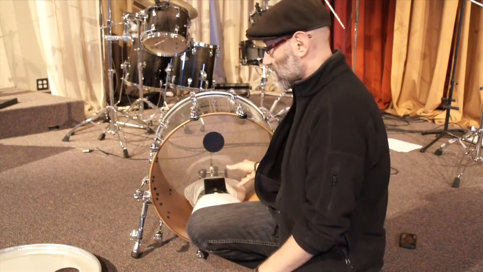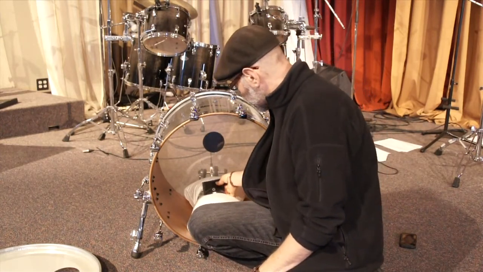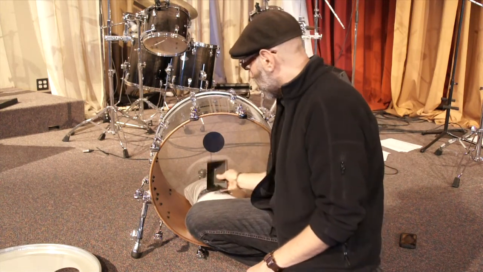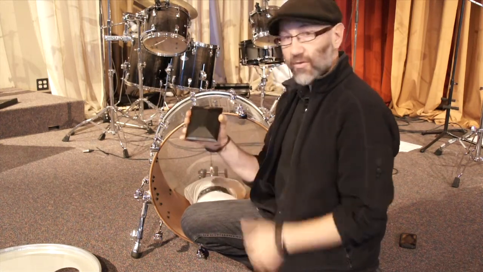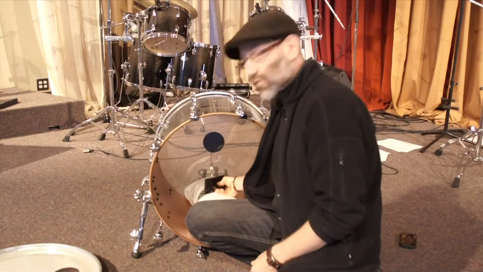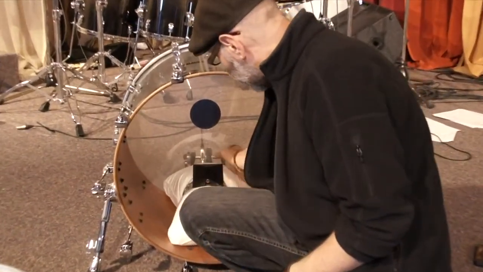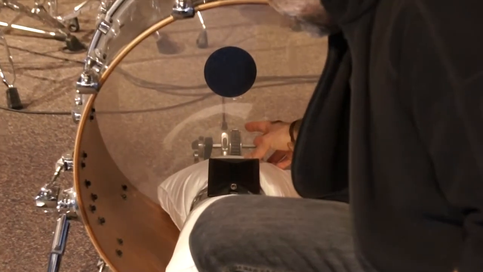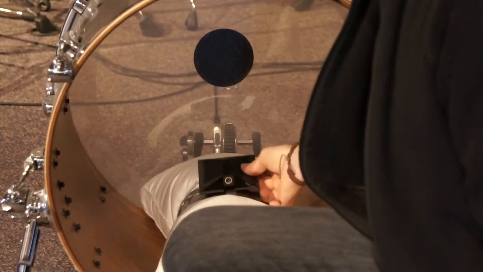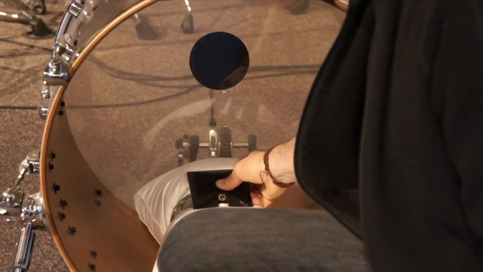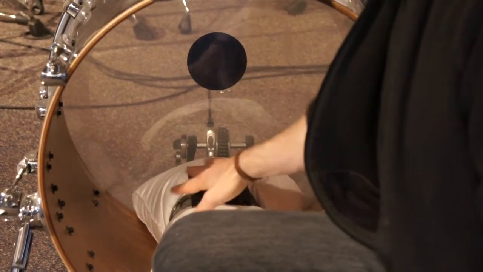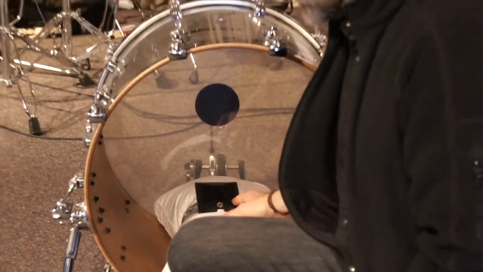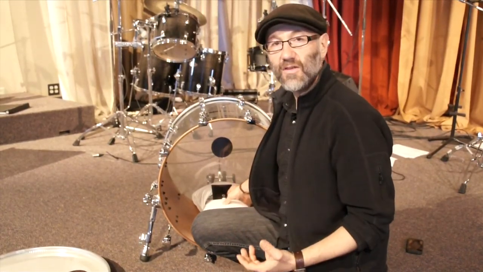It would fit through the porthole of the resonant head and sit between 2 and 6 inches away from the batter head, with the front of the microphone facing towards the batter head. So in this particular case, we're about 3 inches away. I'm just going to sit this on the pillow, and then we would tape this down so that it doesn't move. And if you've been part of my training sessions before, you've seen me do this, and you've heard the difference it can make.